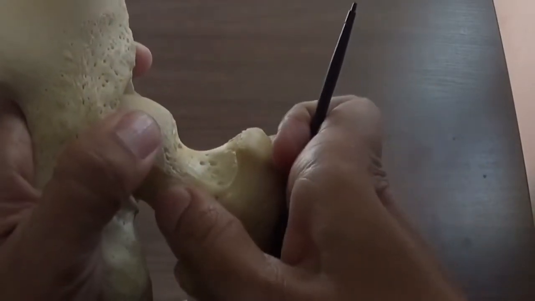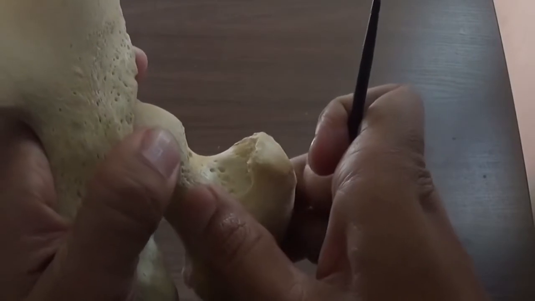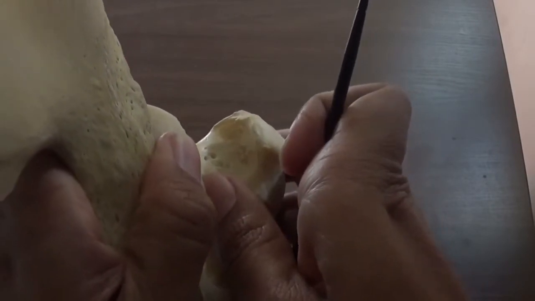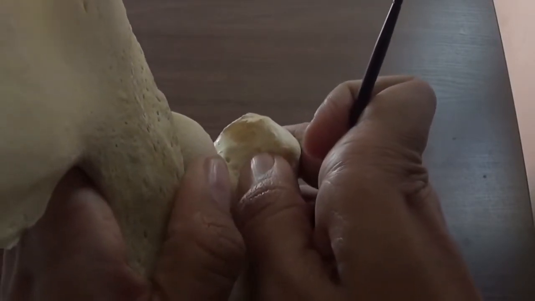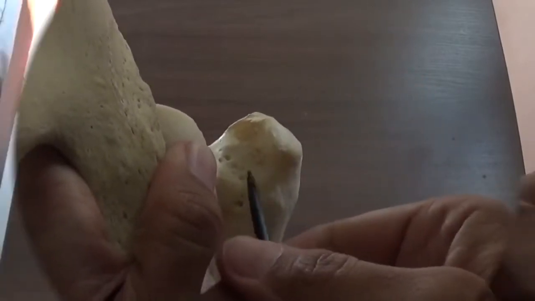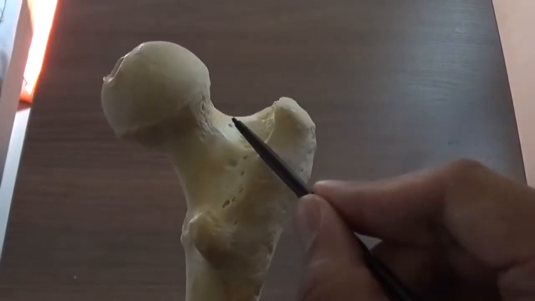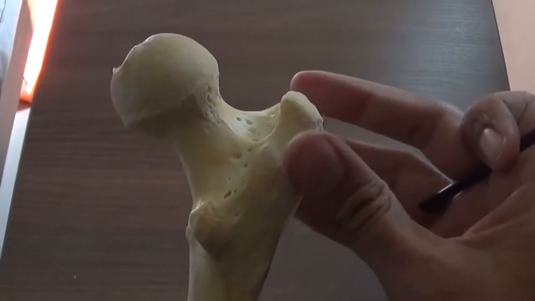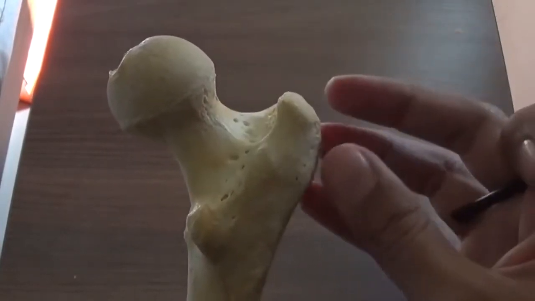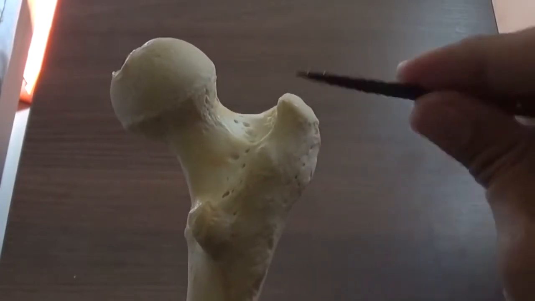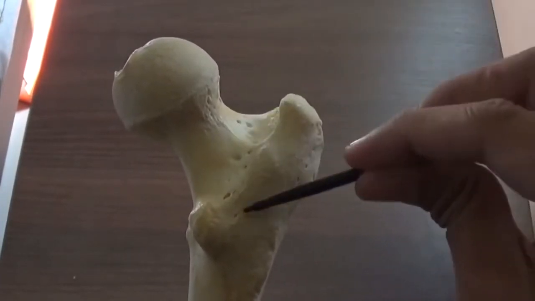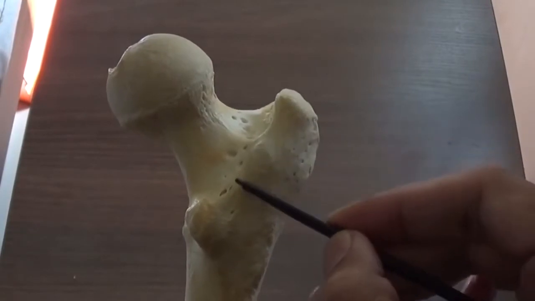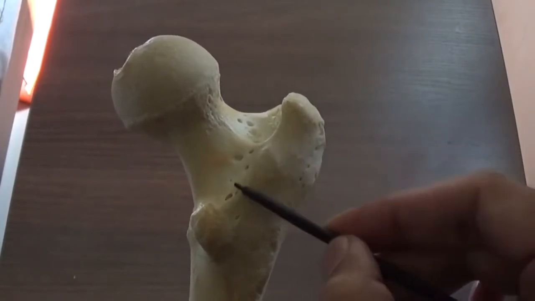So over here there is a faint groove which lodges tendon of obturator externus, which finally gets inserted into trochanteric fossa over here. Beyond that, the posterior surface is continuous as greater trochanter, which is a junction between neck and the shaft laterally, and posteriorly the neck and shaft are demarcated by intertrochanteric crest.